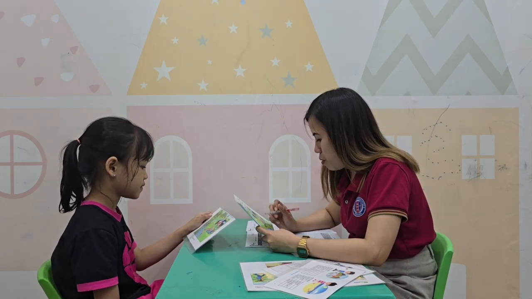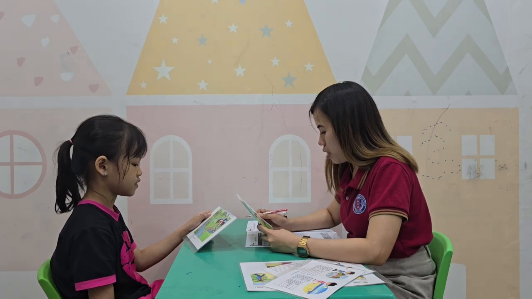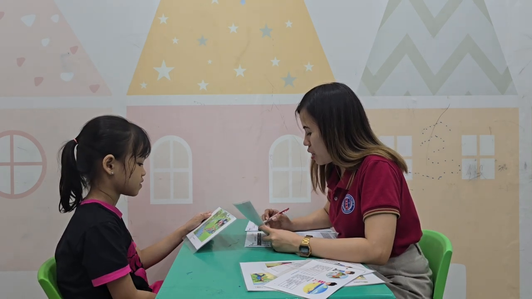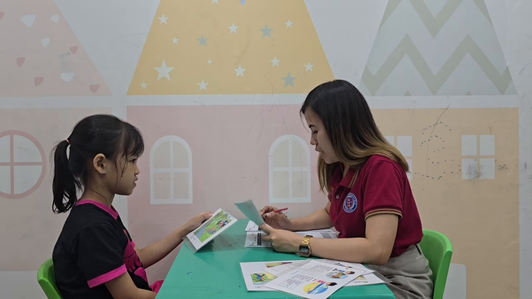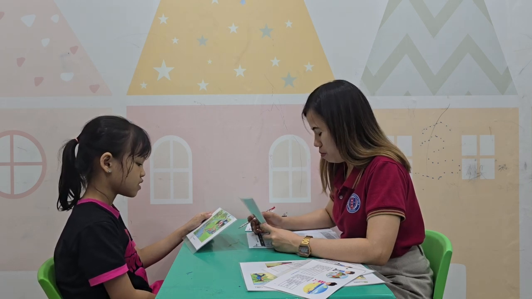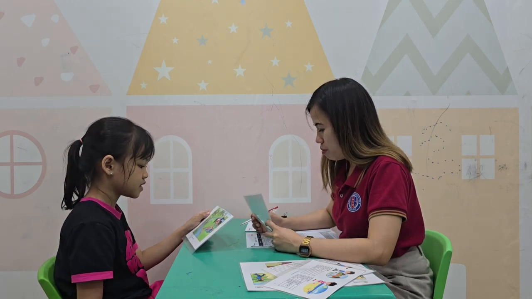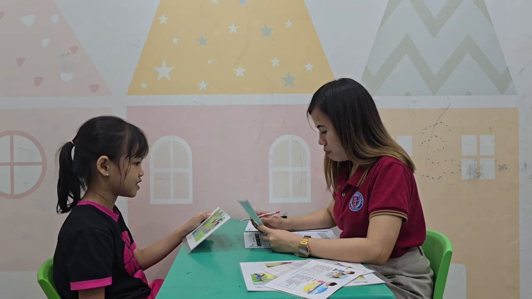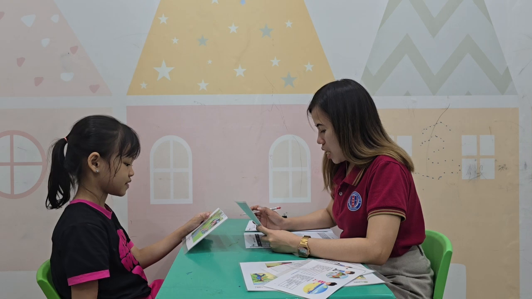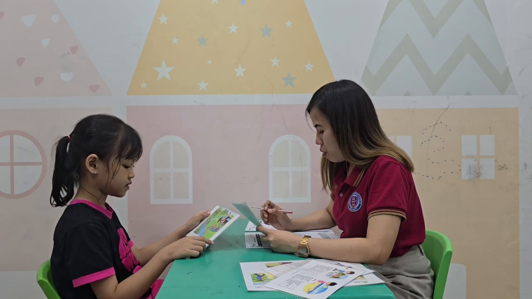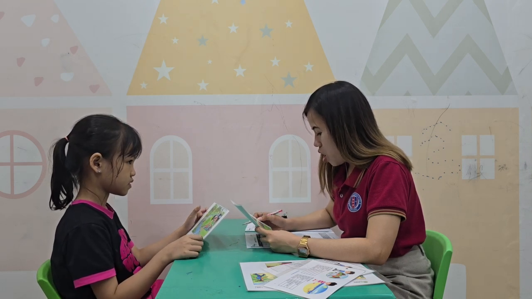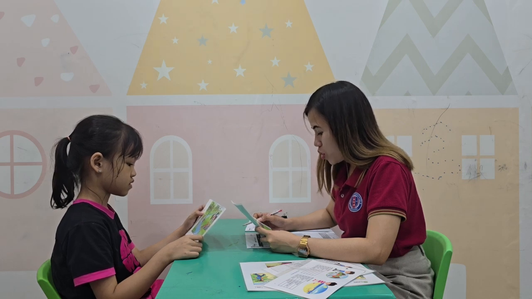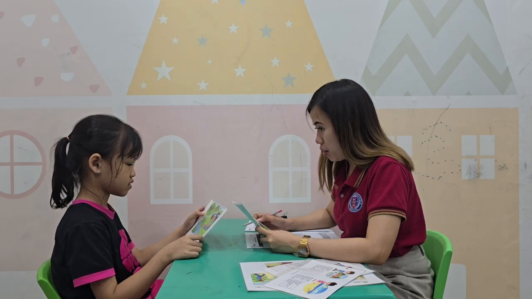In my copy, I see that the umbrella is closed. In my copy, I see the umbrella is open. Very good. And in my copy, there is a mouse inside the girl's pocket.